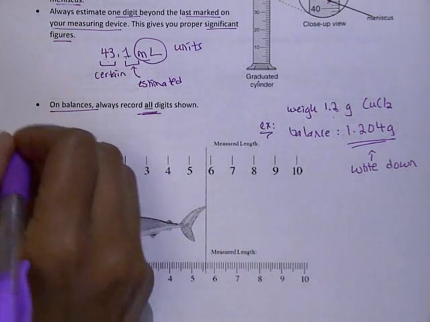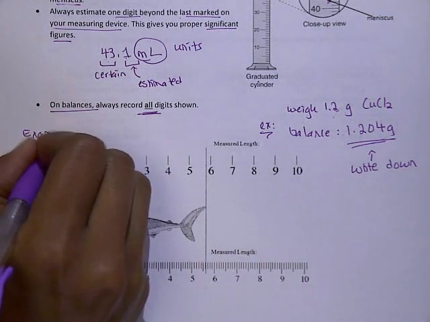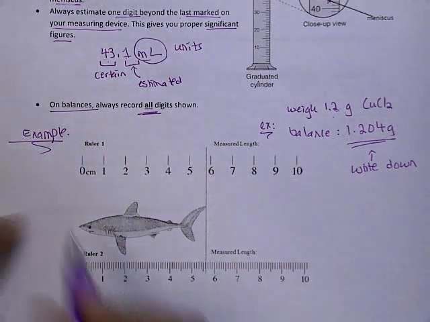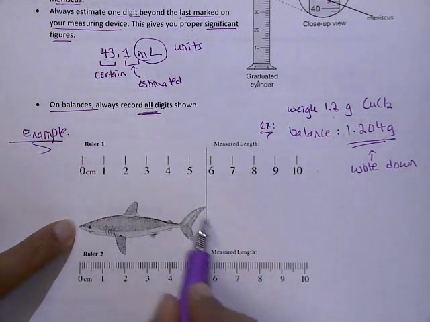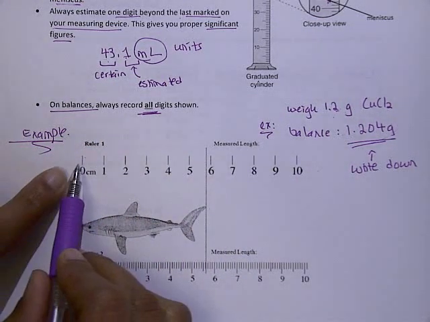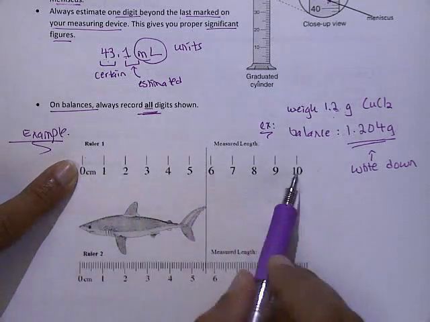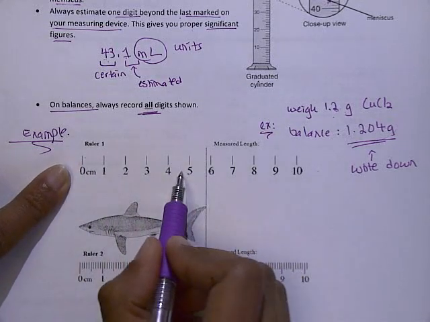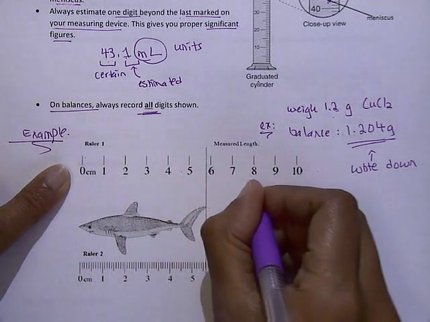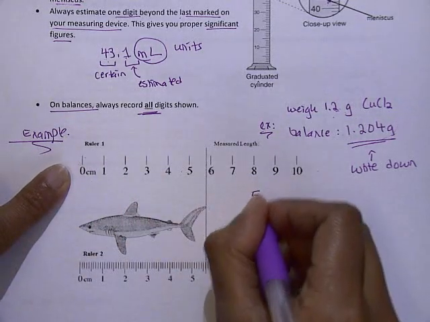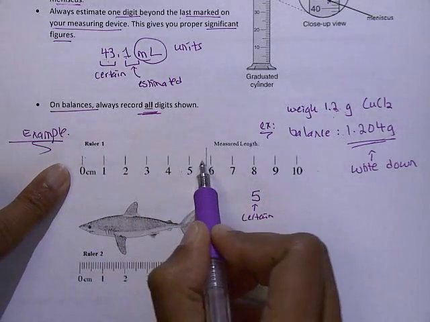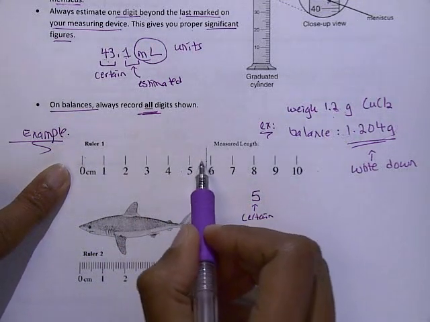Let's go over more examples on how to write down measurements, and how many digits to estimate based on the measuring device that you have. So let's take a look at ruler 1. We're going to measure the length of the shark. So we have increments, 10 increments. Here I'm certain that it's between 5 and 6. So therefore the number that I'm certain of is 5. Certain for ruler 1.